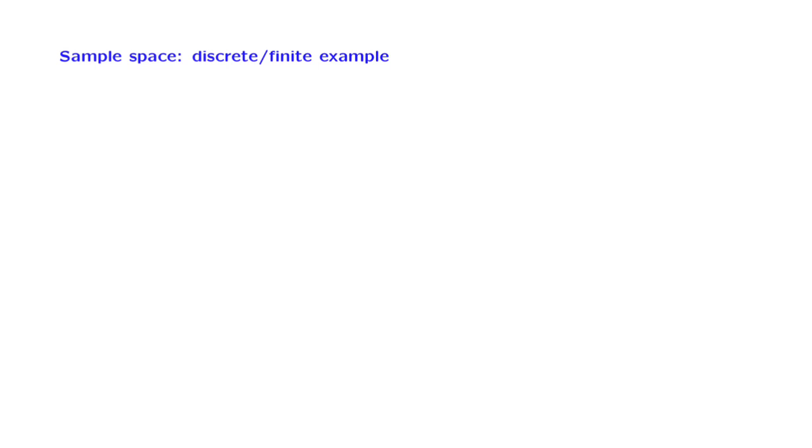Let us now look at some examples of sample spaces. Sample spaces are sets, and the set can be discrete, finite, infinite, continuous, and so on. Let us start with a simpler case in which we have a sample space that is discrete and finite. The particular experiment we will be looking at is the following.